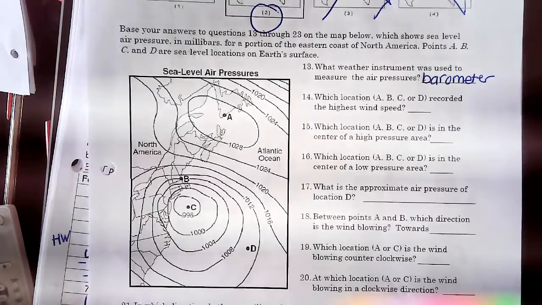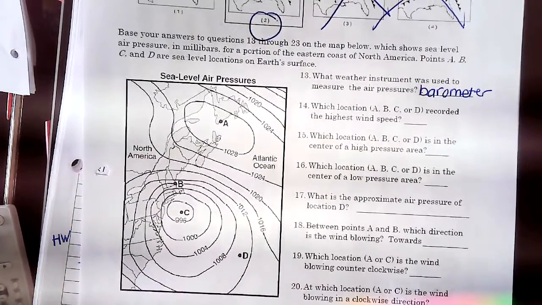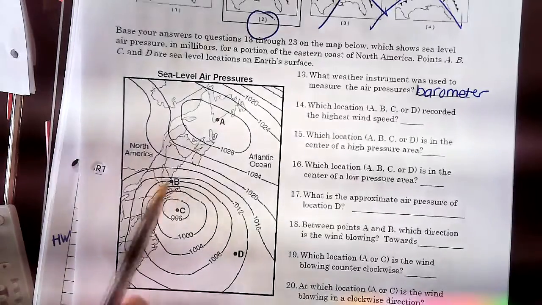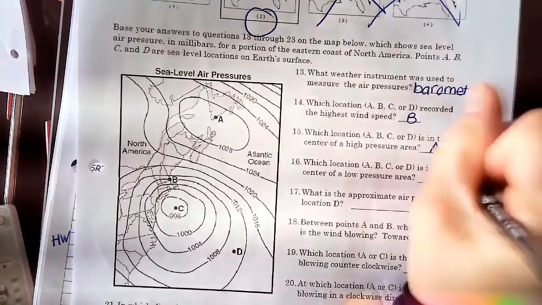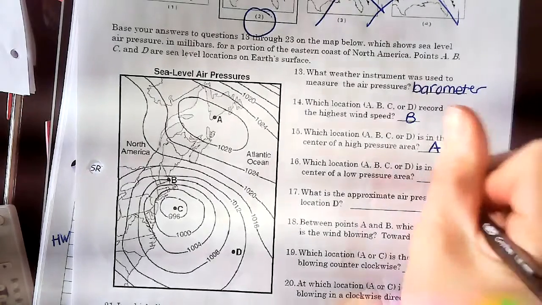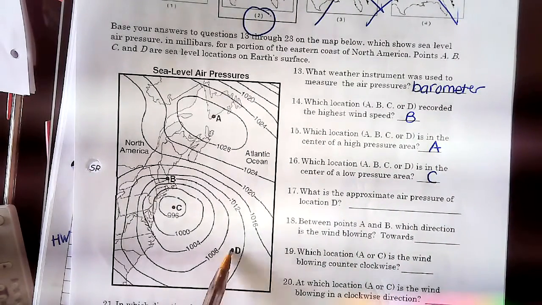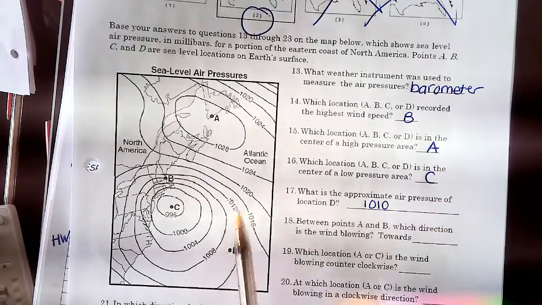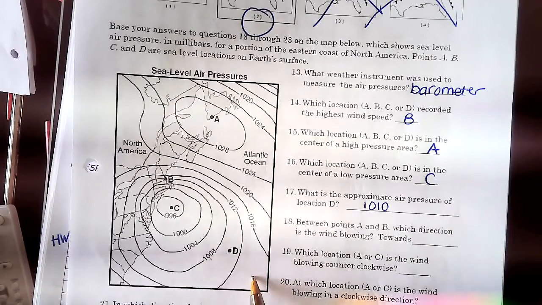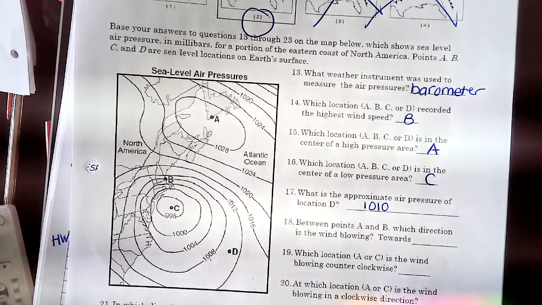Which location, A or B, recorded the highest wind speed? How do we tell where it's the highest wind speed? Where the lines are close together, so that's location B. Which location is the center of a high pressure? How in the world would we figure this out? Look at the numbers. Where is the center of the highest set of numbers? A. Where is the center of the lowest set of numbers? C. What is the approximate air pressure of D? So D is not on a line. 1010 would work. Literally anything in between 1008 and 1012, as long as you didn't pick 1008 or 1012. You could have said 1008.1 and I would have been good.